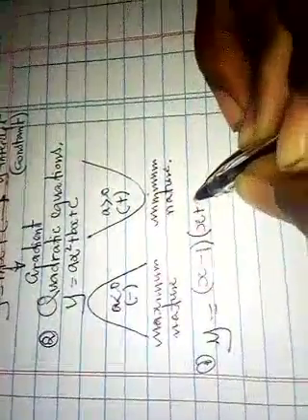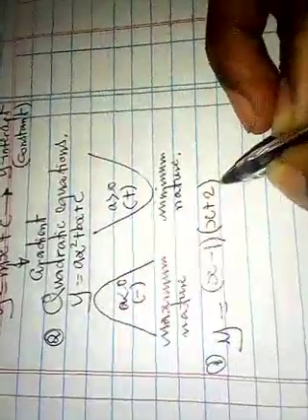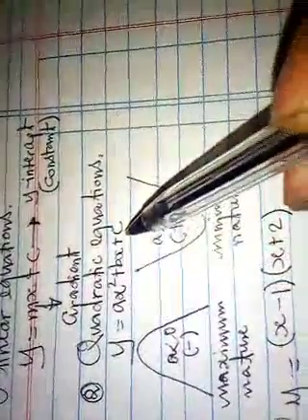Let us imagine this is our first example. You have been given this equation, y is equal to x minus 1 times x plus 2. Take note, quadratic equations cannot always be given directly in the form y is equal to ax squared plus bx plus c, as an example, y is equal to 3x squared minus 2x plus 5.